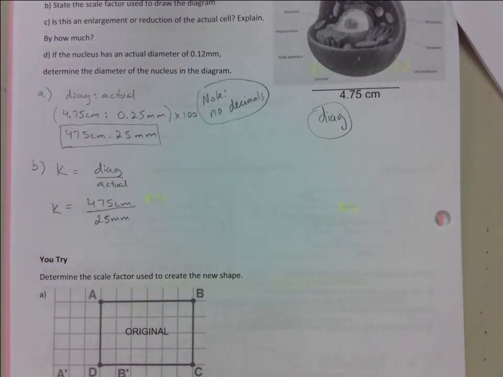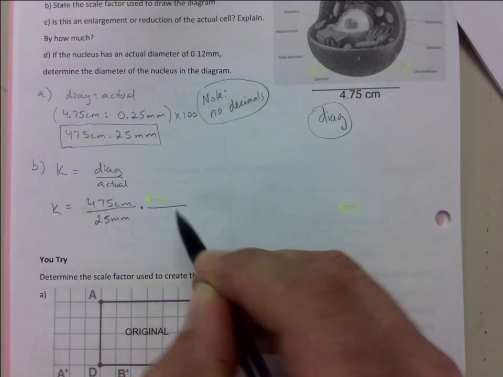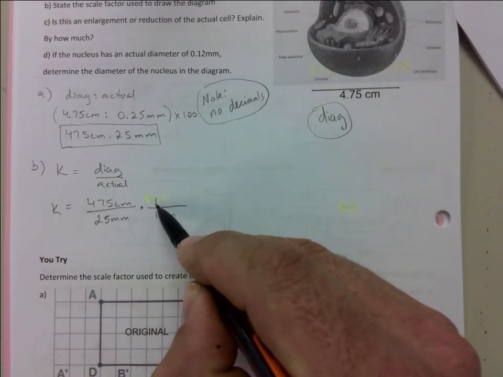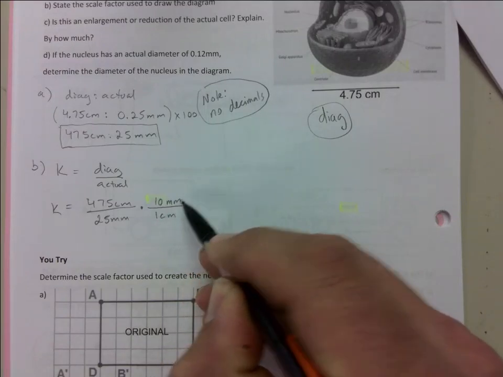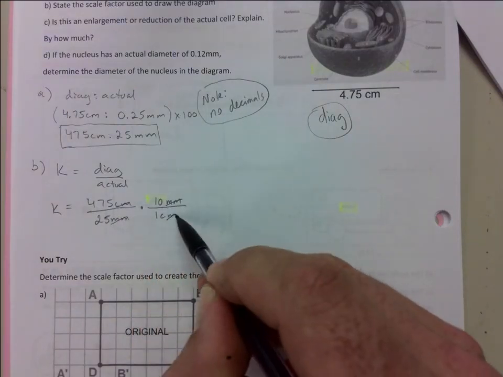What's the problem with that one right there? There's a couple of problems. It's asking me for the actual scale factor, so I have to clean it up. I can't have any units. Okay, so I'm going to clean it up. What should I use here? 1 centimeter has how many millimeters? I hope you graduate knowing this one at least. 10 millimeters. Okay.